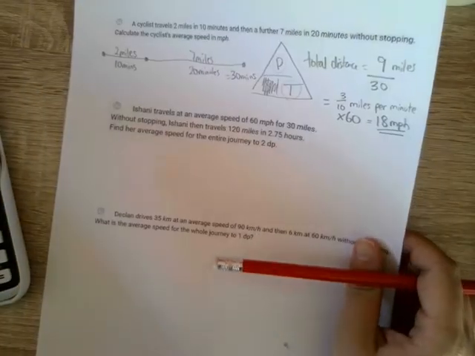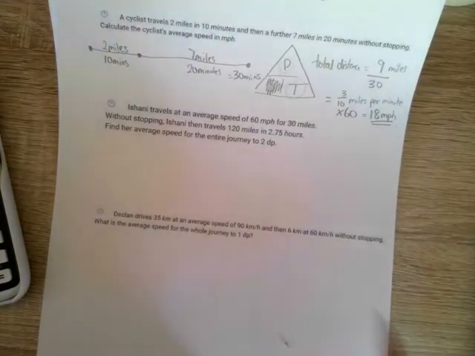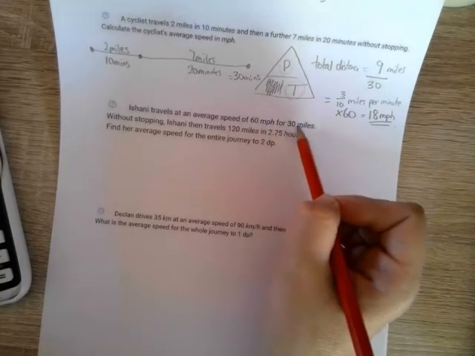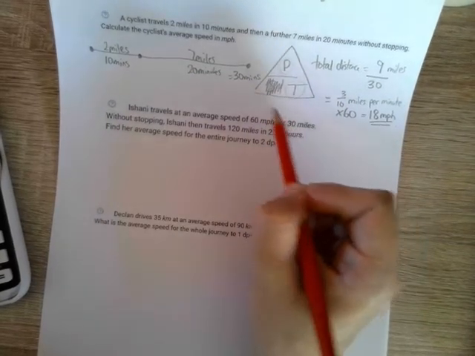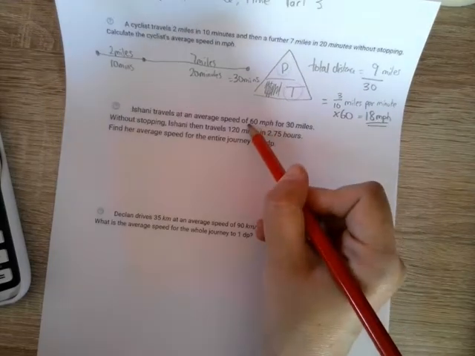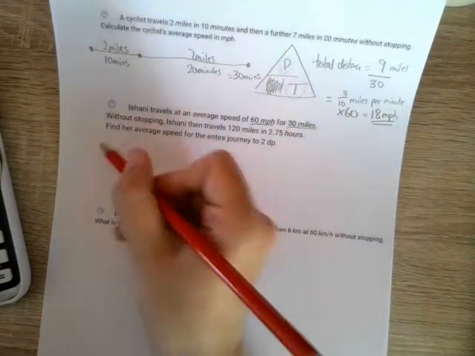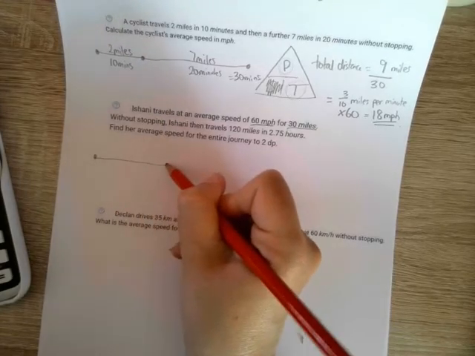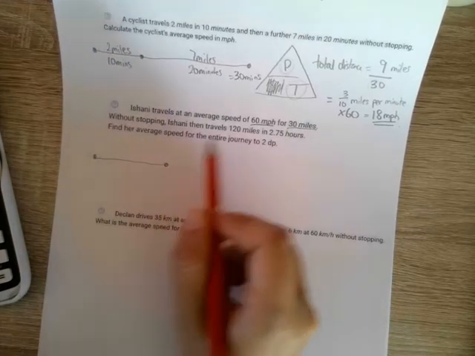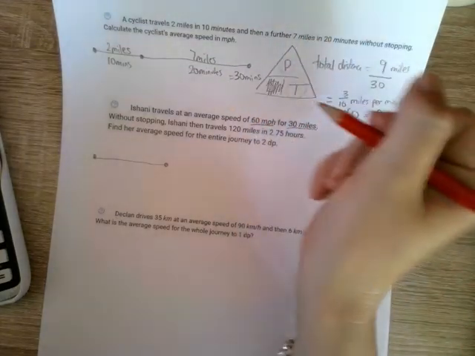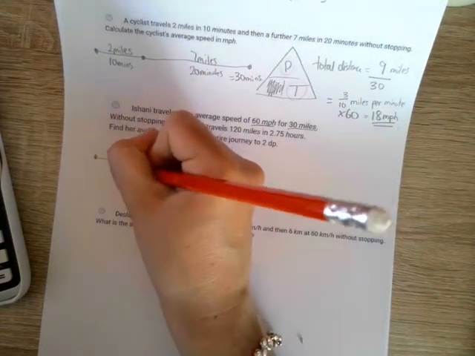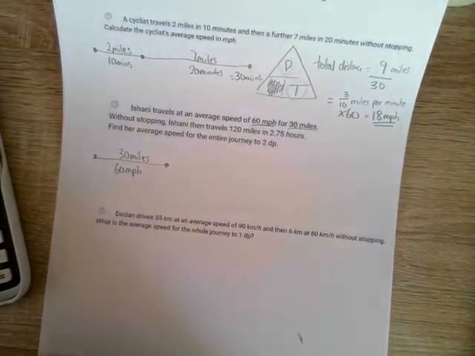So the second one, these are all made up of like 2-part journeys basically. So this time they're going to travel at an average speed of 60 miles per hour for 30 miles. So you can see this is a little bit different to the one before it, because this time we've got the speed and the number of miles. So if we draw a little section like this, it doesn't really matter if it's not to scale. So this is the first part of the journey, and the distance is 30 miles. And we know the speed is 60 miles per hour.